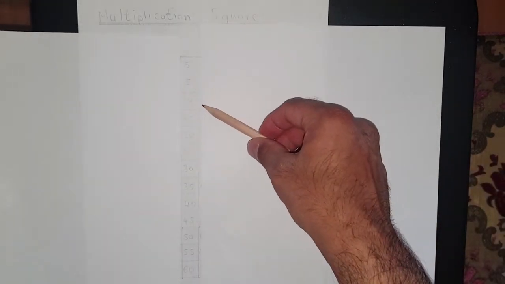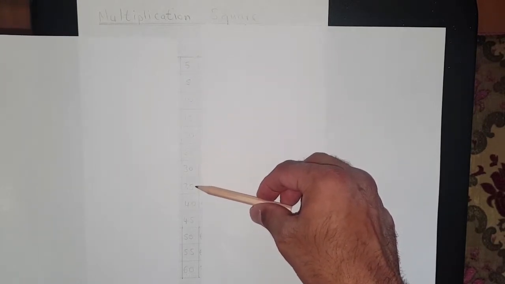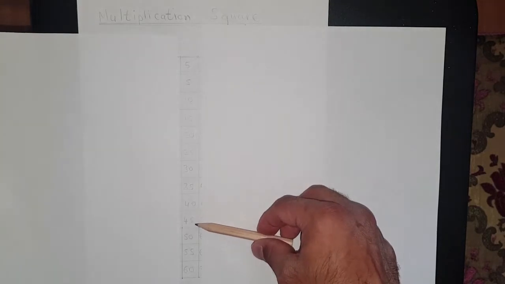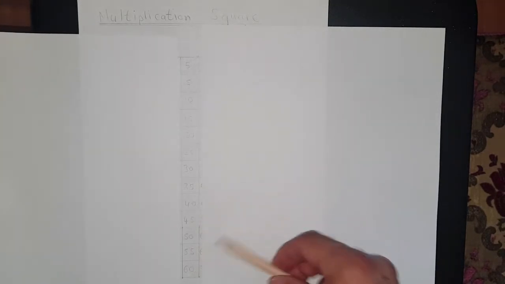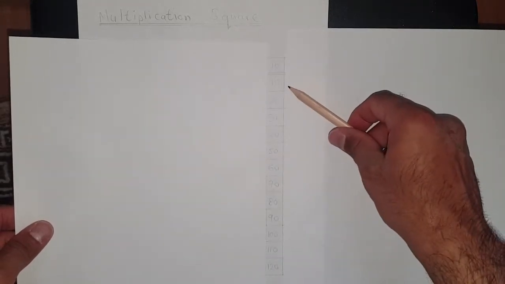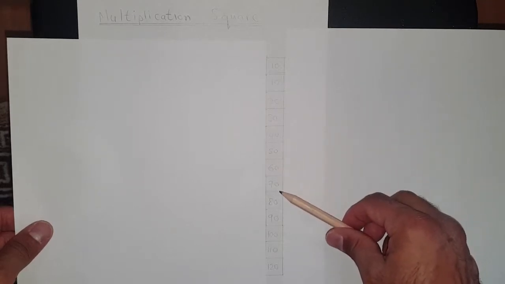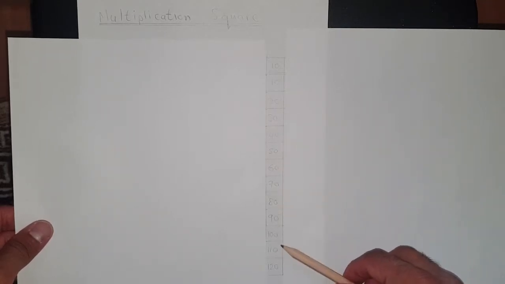Counting in 5s is also quite easy. 5, 10, 15, 20, 25, 30, 35, 40, 45, 50, 55, 60. And the other one, we mentioned 10, that's also quite straightforward. 10, 20, 30, 40, 50, 60, 70, 80, 90, 100, 110, 120.